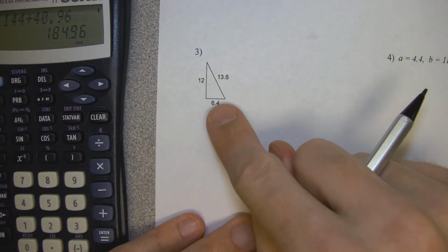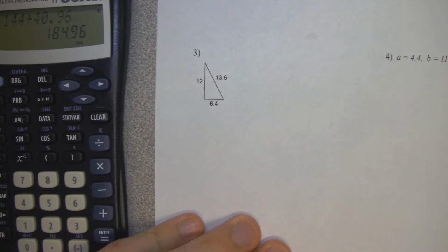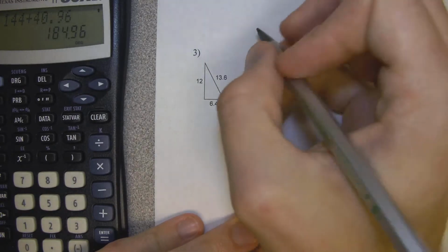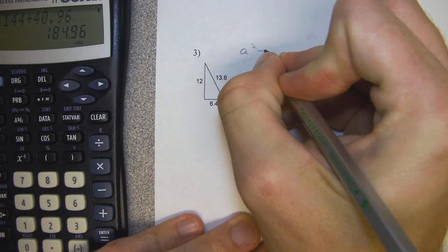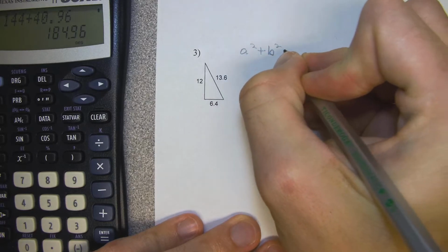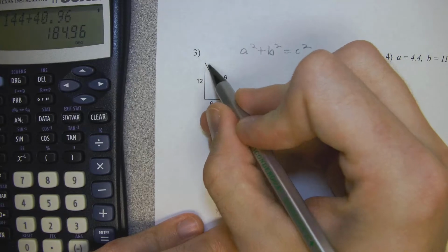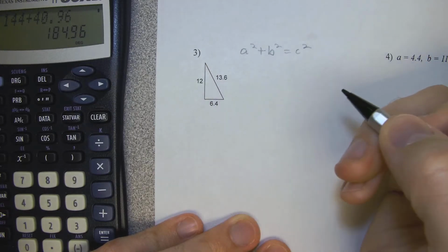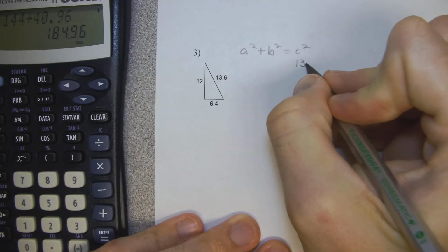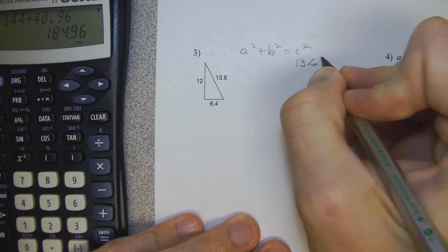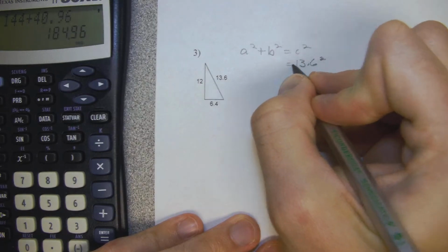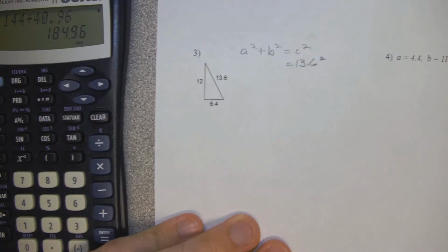So again, just because we have decimals doesn't mean it's not going to work. It just means we have decimals. So a squared plus b squared is c squared. And remember, c is reserved for the hypotenuse, the longest side. So since 13.6 is the longest side, I'm going to write that in. 13.6 squared. There we go. Now, let's plug in the other numbers.